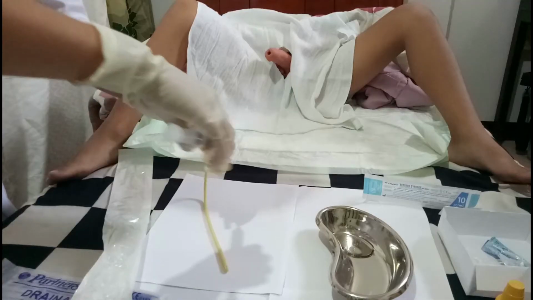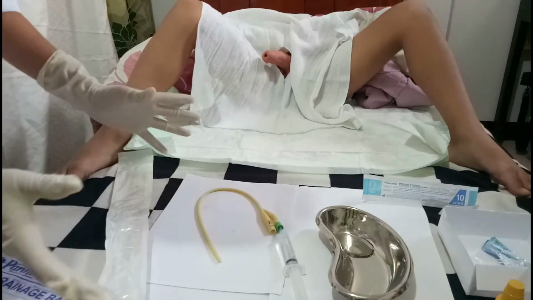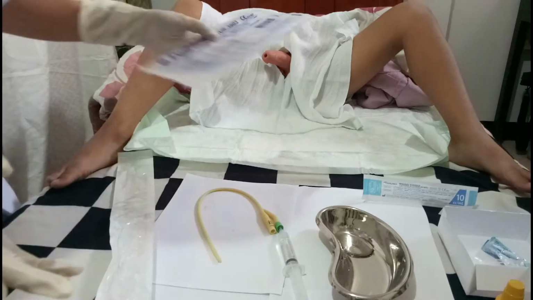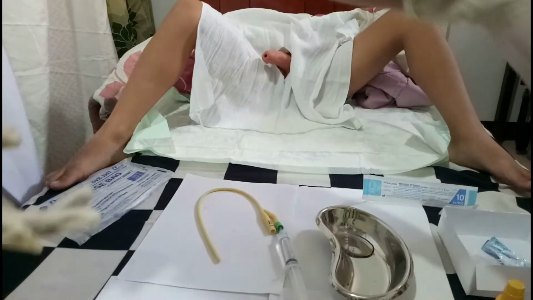So in other institutions or hospitals, some of the nurses prefer to test the balloon of the Foley catheter, but for now I'm not going to test it. I'm just going to leave the syringe attached to the catheter. And the urinary bag, which is this one, should be in here. And I'm going to discard this one.